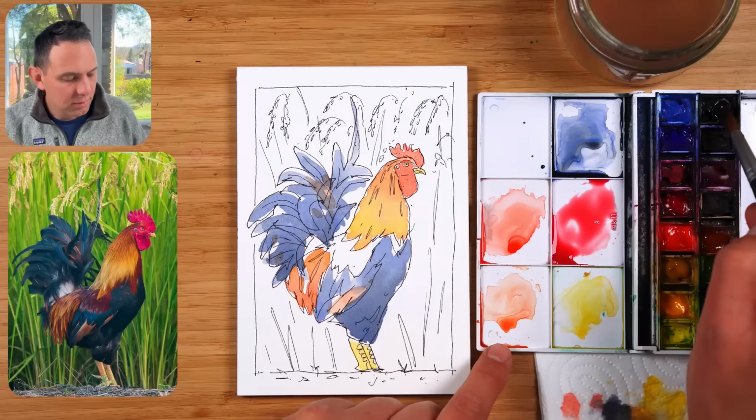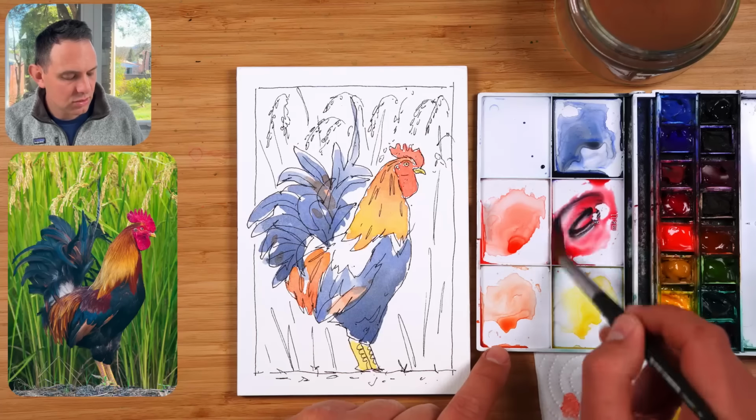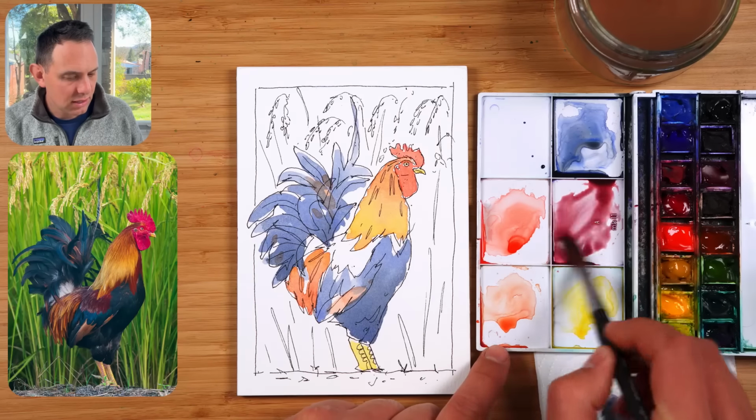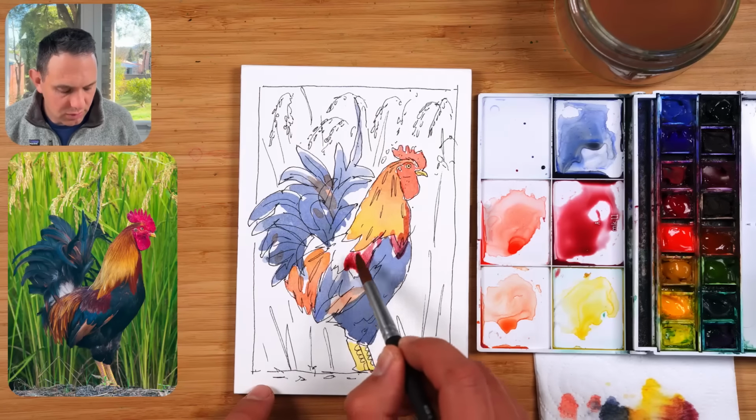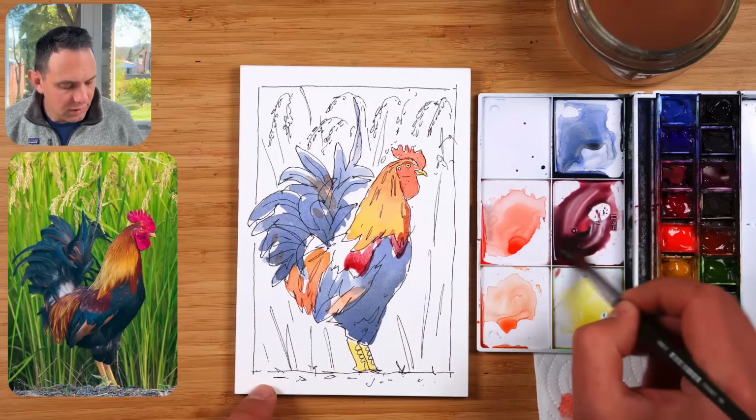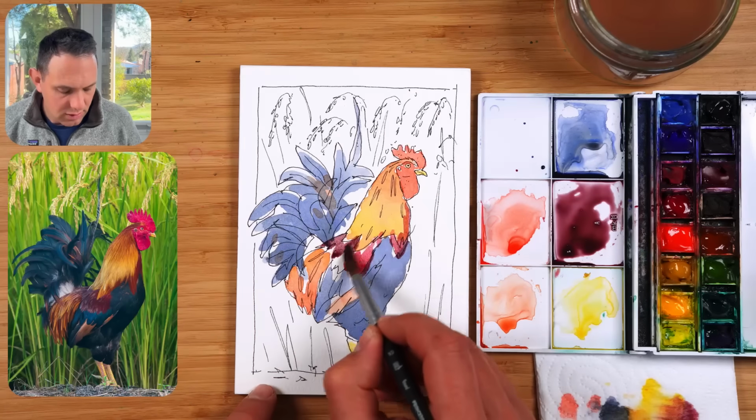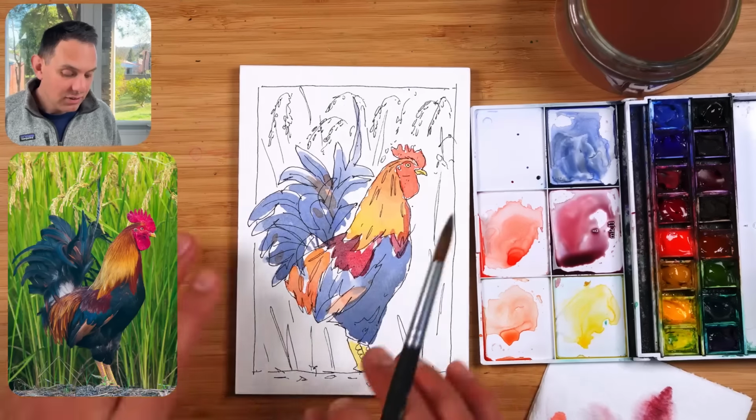I think it needs a bit of desaturation, so I'm adding some Payne's grey. Using that same red here, it can leave a bit of white. And as I'm going around the back, I'll add a bit more Payne's grey. Those are the main colours of the rooster.